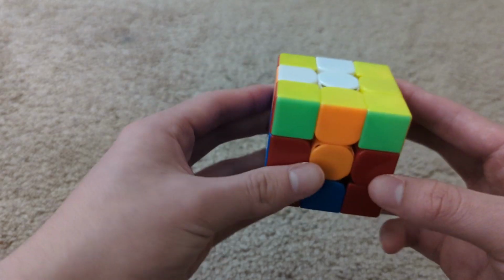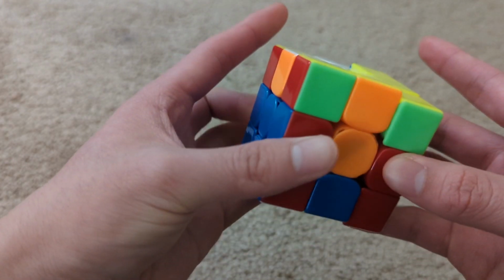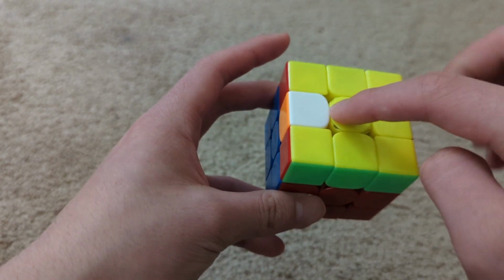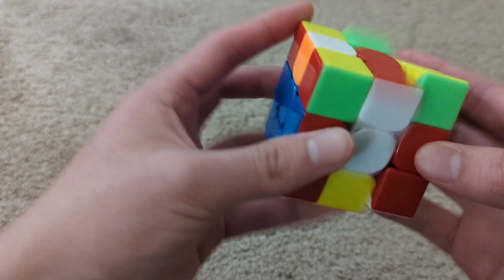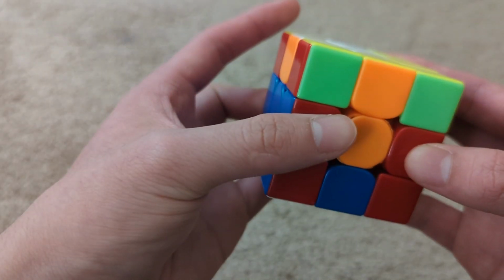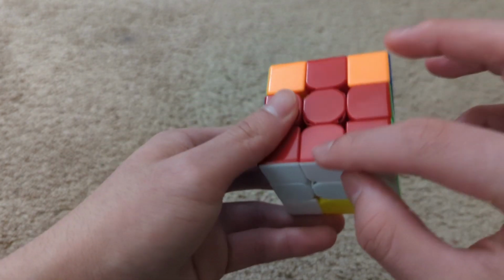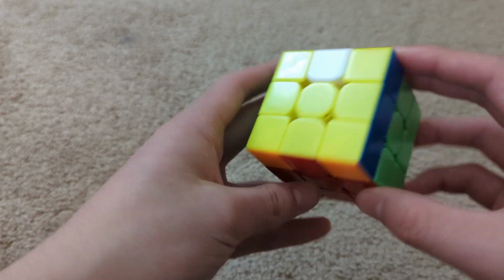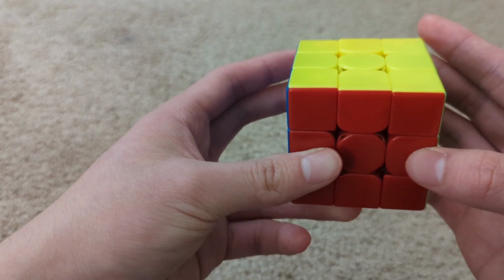For this case, however, when we do the M2, we would know that these two colors don't match. The remaining DFDB piece in the center don't match. When this happens, after setting them up opposite to each other, it's going to be an M, U2, M prime instead.